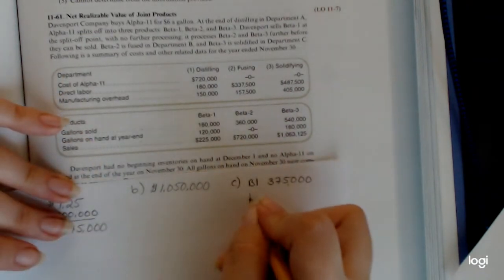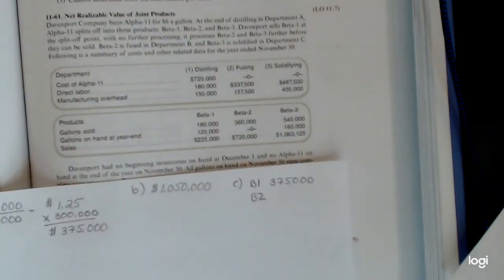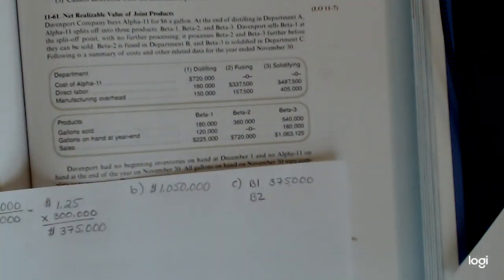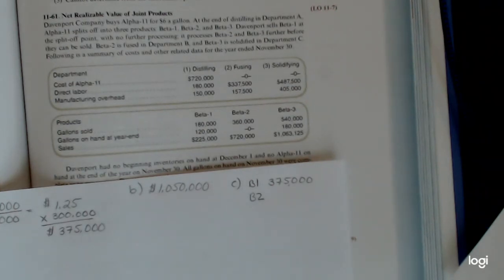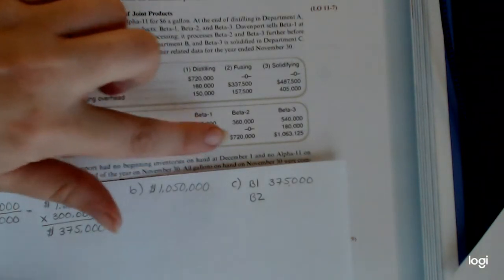Now when it comes to Beta 2, we are going to have to work through that one. Remember, Beta 2 has some specific costs, and that's where the net portion of net realizable value comes in: it's the sales value minus any additional costs that were incurred to process it. So let's start by finding sales value. In this case, we don't have to do the funky math.